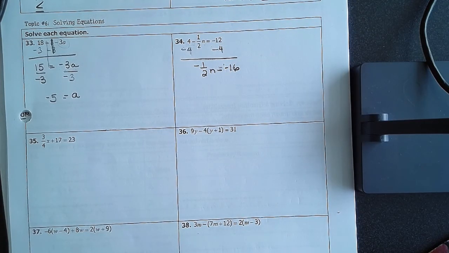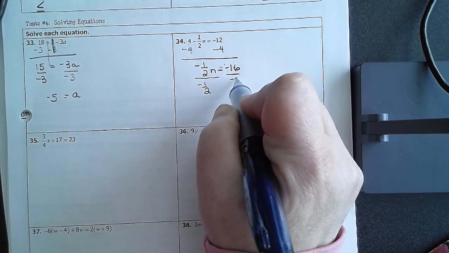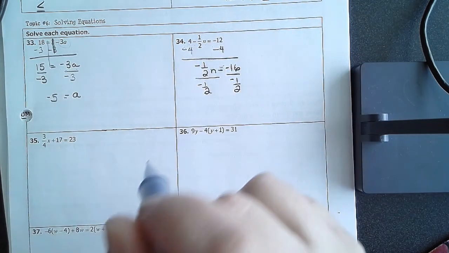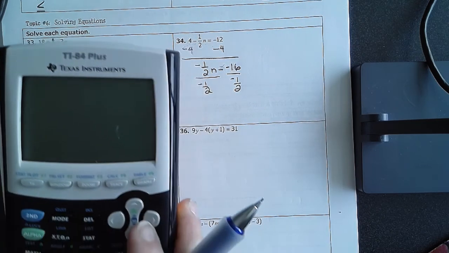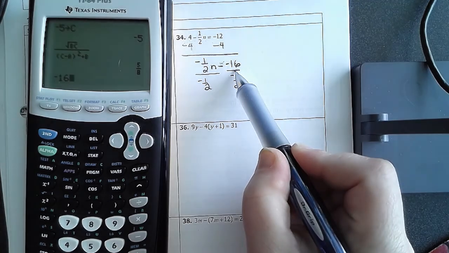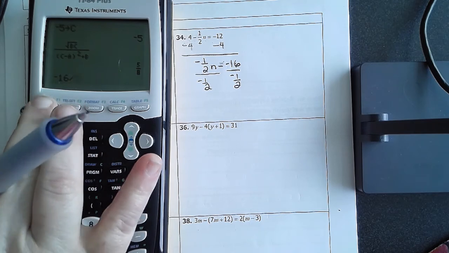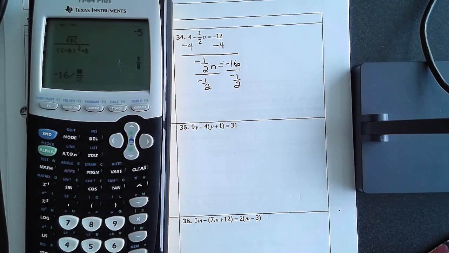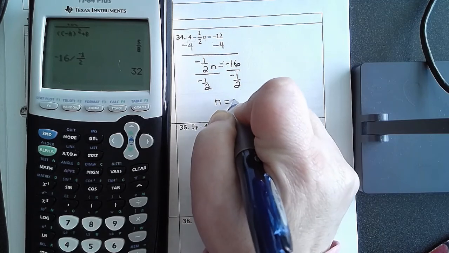Now I divide both sides by negative 1/2. I can do this very easily. I know when fractions come up you guys tend to get a little bit frazzled, and that's okay because that's why we have a calculator. So the first thing I'm going to do is take the negative 16 and divide it by a negative 1/2. I'm going to use my alpha y equals. I do negative 1 on the top and 2 on the bottom, and that's equal to a positive 32.